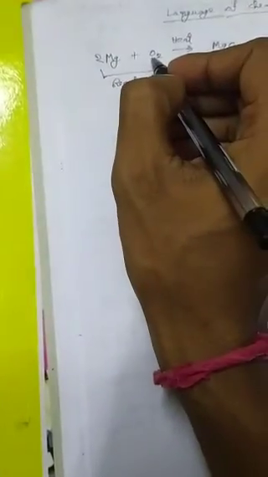So two atoms of magnesium react with one molecule of oxygen, then it forms two molecules of magnesium oxide. This is a chemical reaction. Elements or compounds taking part in a chemical reaction are called reactants.